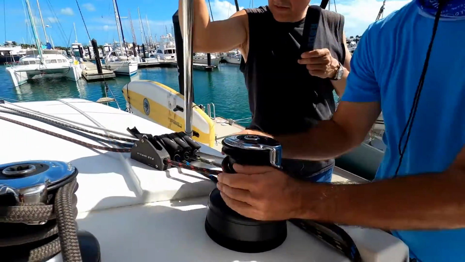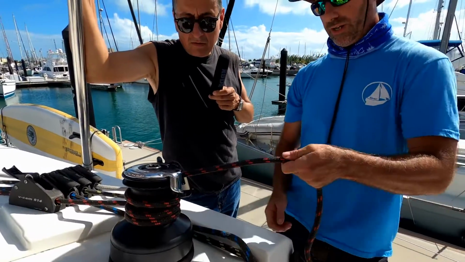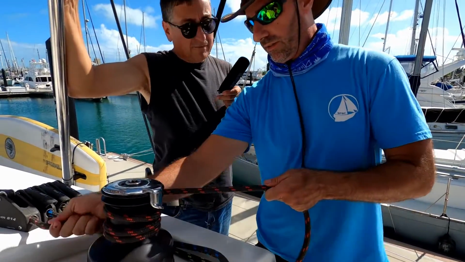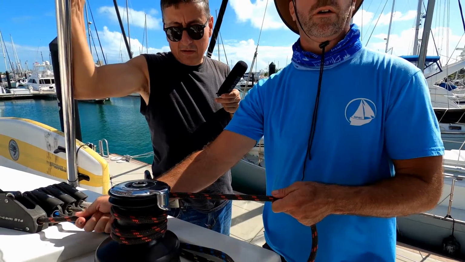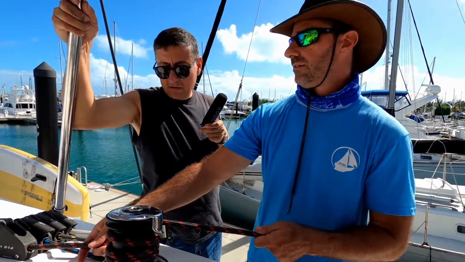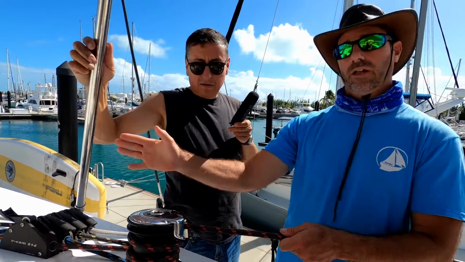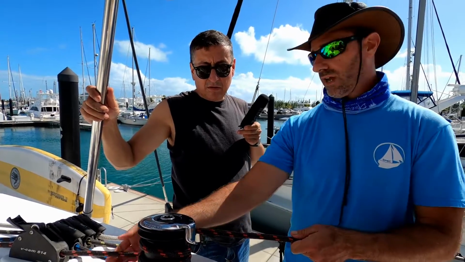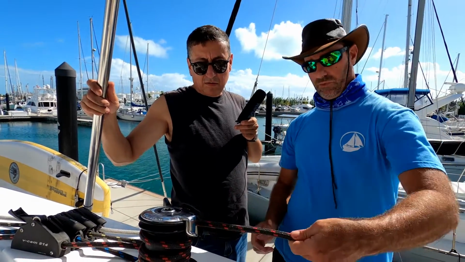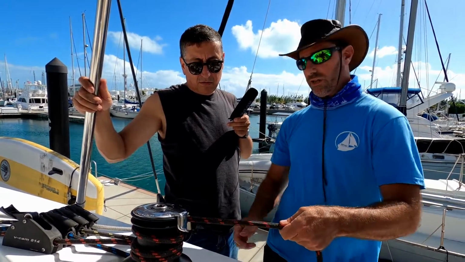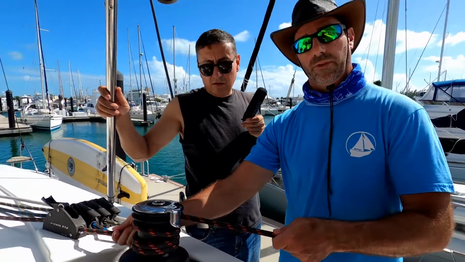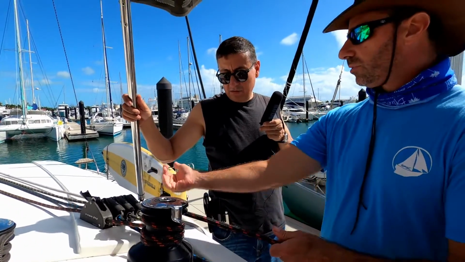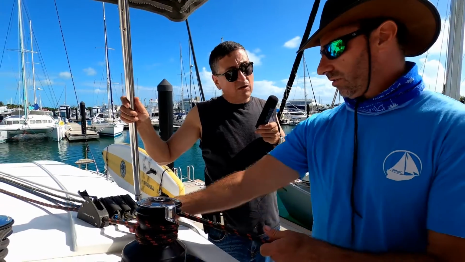So if you put just a little bit of tension here, this line is not going to go anywhere. Let's say this line is holding a sail in place and it has a lot of load. With one hand, just a little tension, it's not going to go anywhere. Now let's say you need to bring the sail in, or bring the line in.